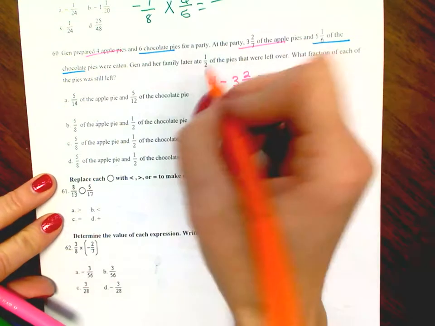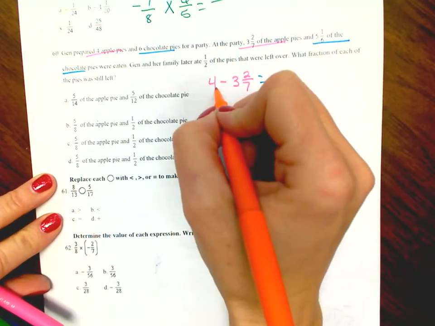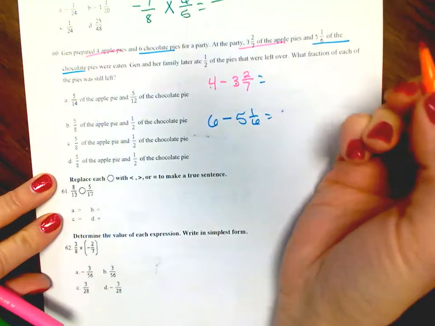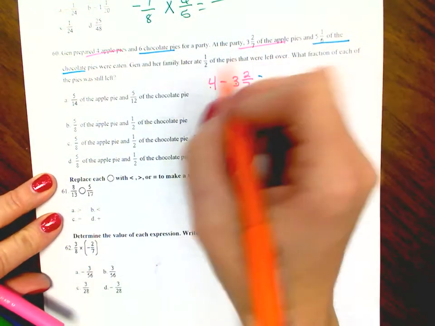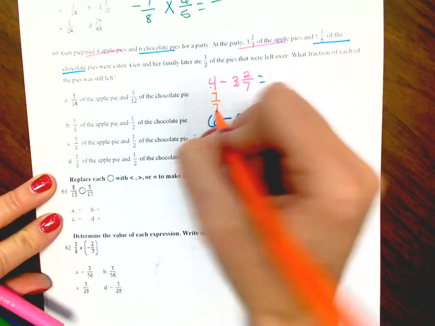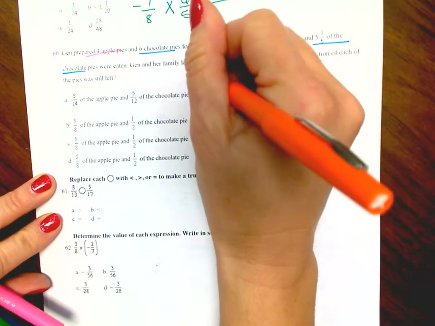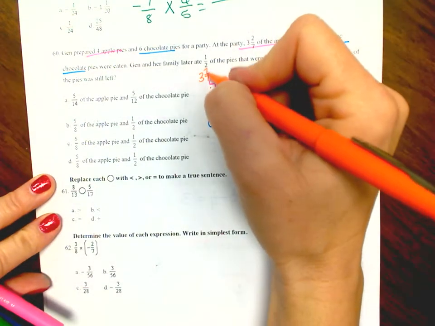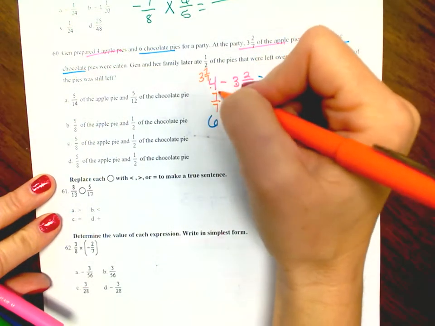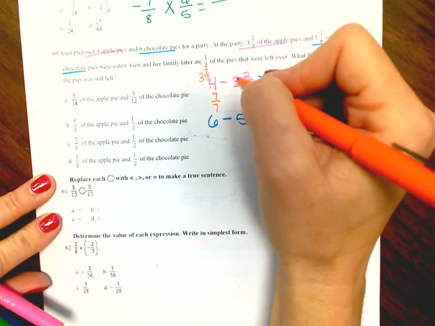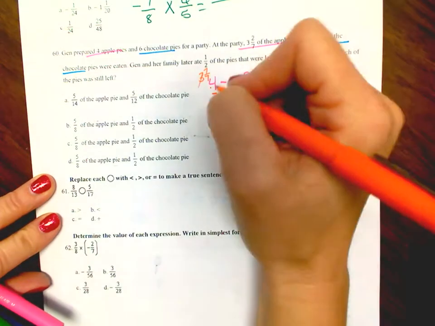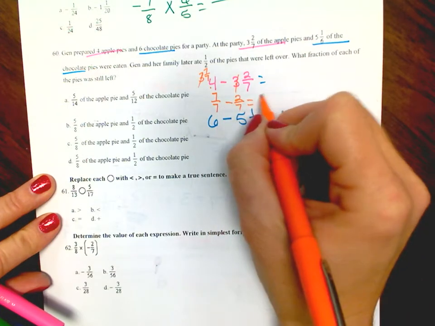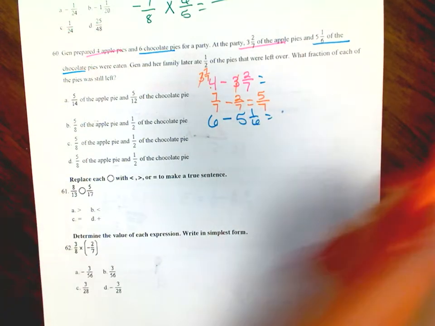Because we know 3 is taken away from 4, that leaves us with 1. So I'm going to change this to 7/7, because 3 7/7 would be 4, because 7/7 makes 1. Then the 3's would cancel out, and I could just move down my 7/7 and subtract 2/7. 5/7.